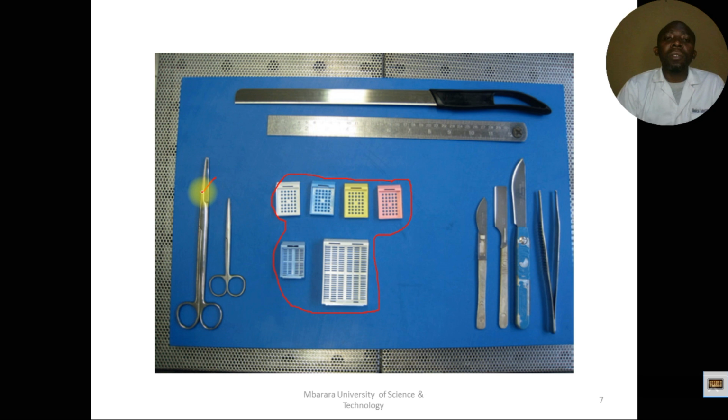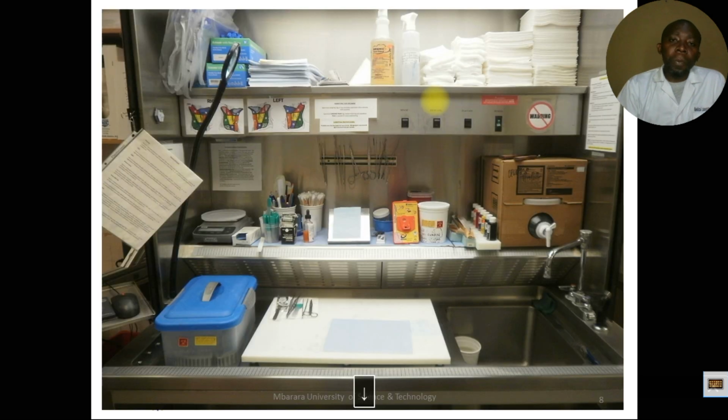So we have scissors of different types, and then we have blades here, we have the scalpels here, we have forceps which we use for picking out samples, we have a ruler in millimeters which is used for measuring the length of our specimen or samples, and then we have a knife because we need to cut out some pieces or cut open some tissues. Like the example I was giving about a breast, we need to open it up, and we can use a knife to do bread loafing.